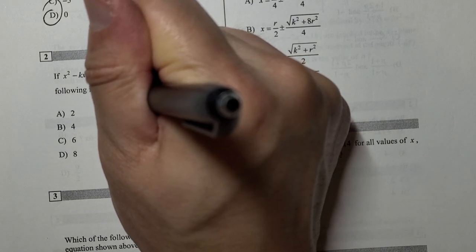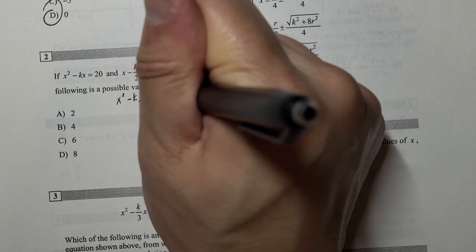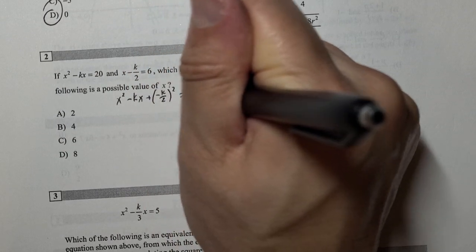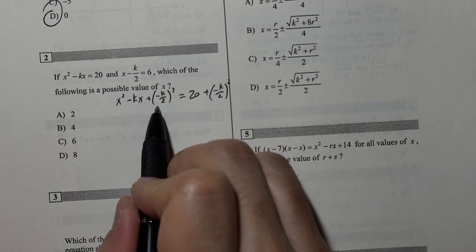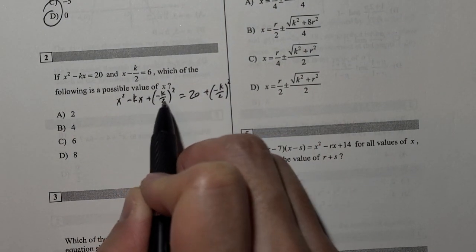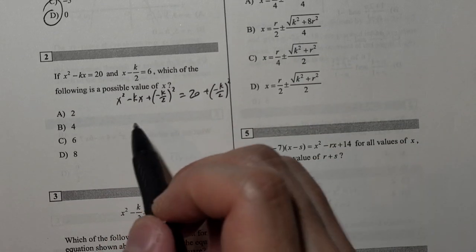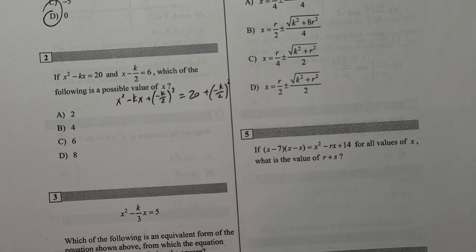x squared minus kx plus (minus k over 2) squared equals 20 plus (minus k over 2) squared. Whatever you do to one side of the equation, you gotta do to the other. This is the technique to complete the square, but you can't just add this term. It doesn't make it equal anymore. So you gotta add it to the other side of the equation or you subtract it back right away.